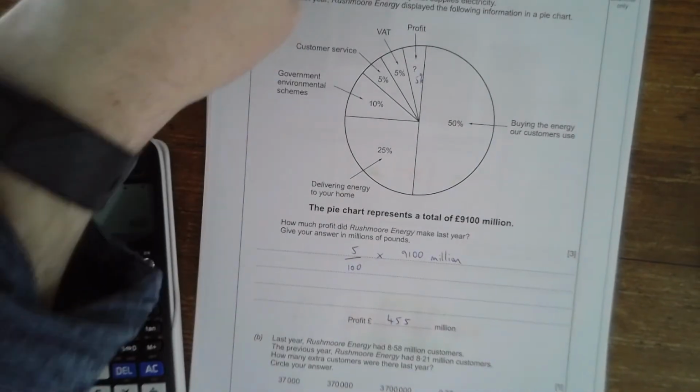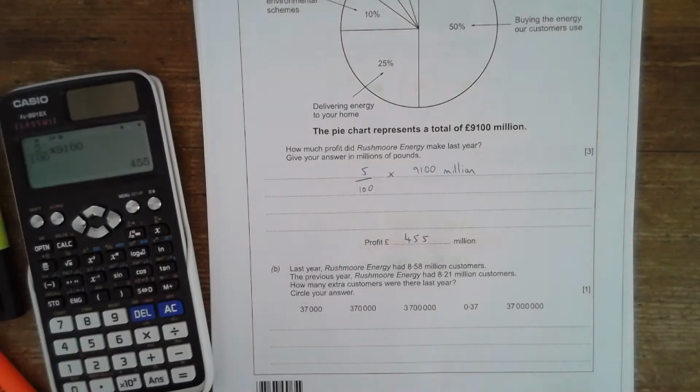We're then asked for part B. Make sure you can see it. It says part B. Oh, hang on. Sorry. Last year, Rushmore Energy had 8.58 million customers. The previous year, Rushmore Energy had 8.21 million customers. How many extra customers are there this year?